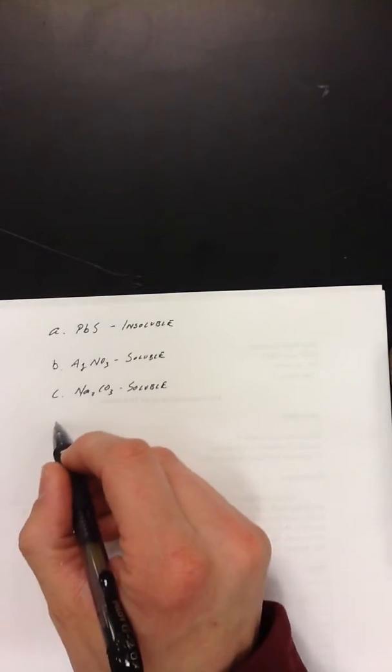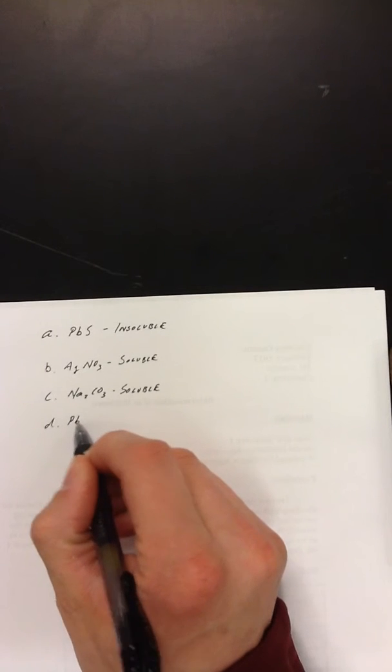Okay, and lastly, we'll take a look at lead iodide. Referencing our chart once again, we take a look, and rule number 3 says chlorides, bromides, iodides. Most chlorides, bromides, and iodides are soluble with the exception of silver chloride, mercury chloride, lead chloride, silver bromide, mercury bromide, so forth and so on.